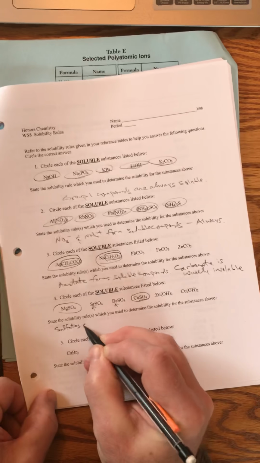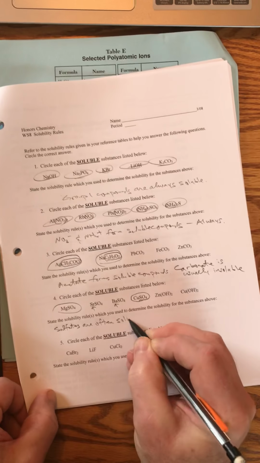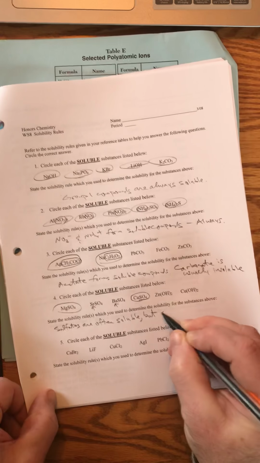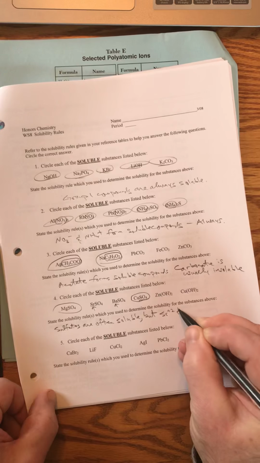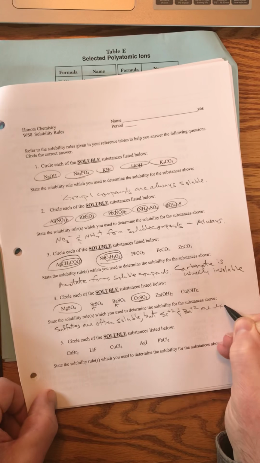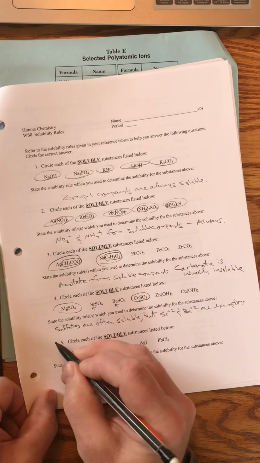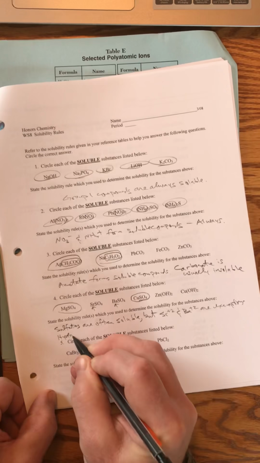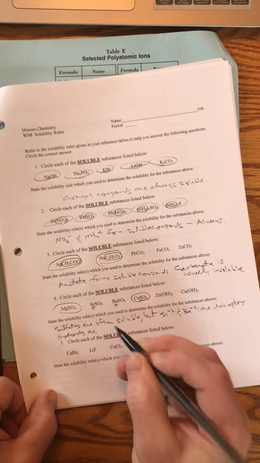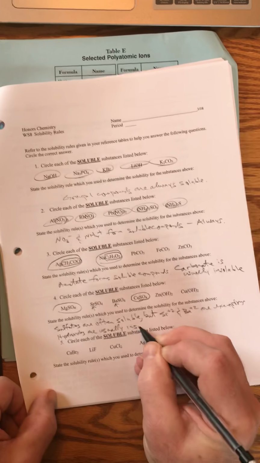Sulfates are often soluble, but strontium plus 2 and barium plus 2 are exceptions. And I would say hydroxides, the OHs, are usually insoluble.